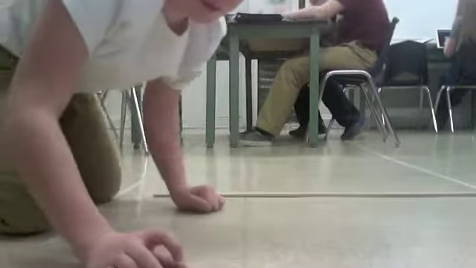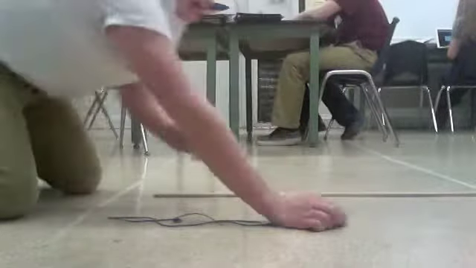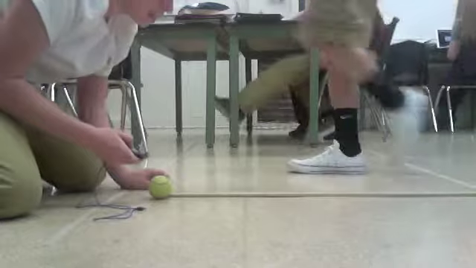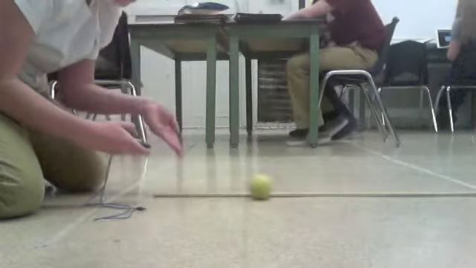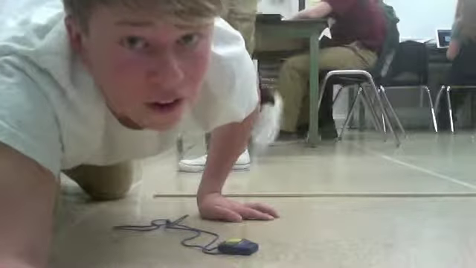This is an example of velocity. Tennis ball moves 1 yard in a certain amount of seconds, and this is what it is. It took 1.42 seconds to travel 1 yard.